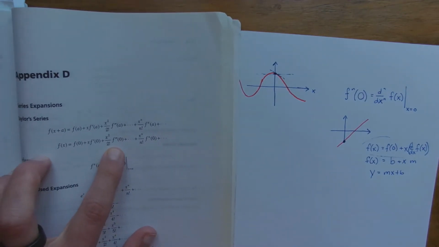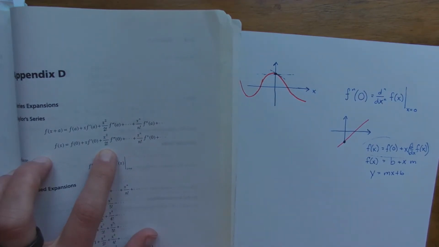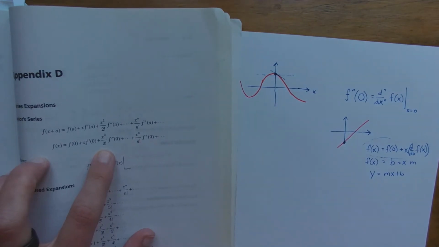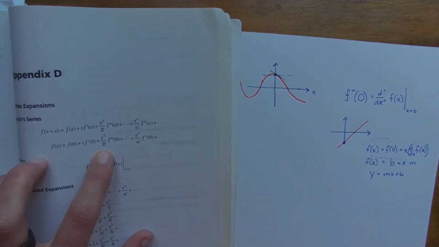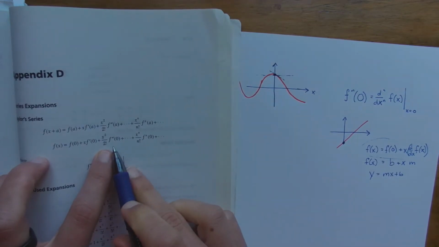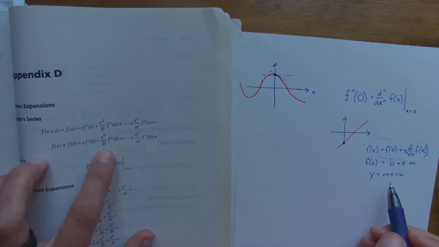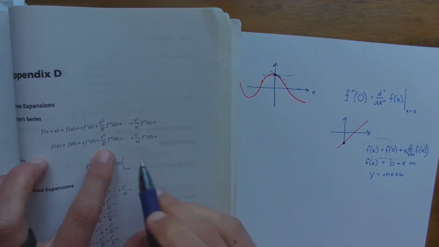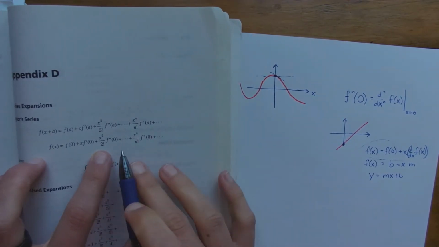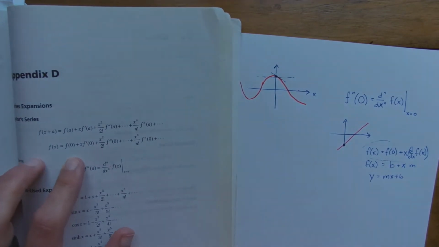But if you continue using the series, so taking the second derivative is now going to give you information about the concavity of the function at this point here, and so it will be an even better approximation. And if your function is linear, the second derivative is going to be 0. All the terms after this are going to be equal to 0, so you're not improving your equation at all by continuing to add terms because the rest of them are all 0. Okay, but the more terms you add, the better the approximation gets in this case here.